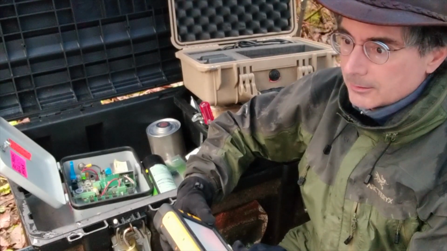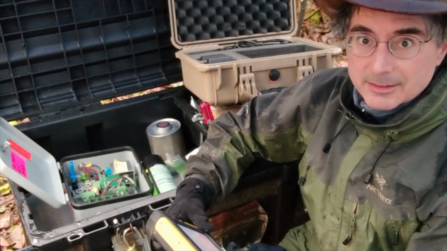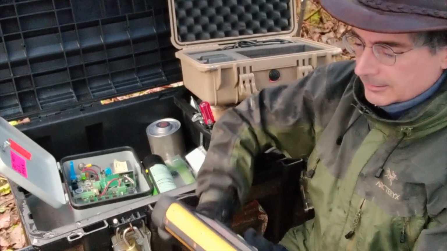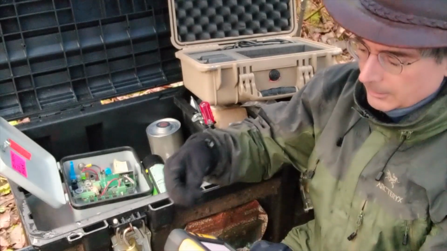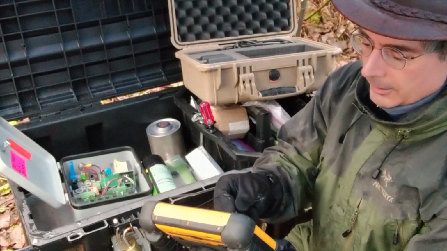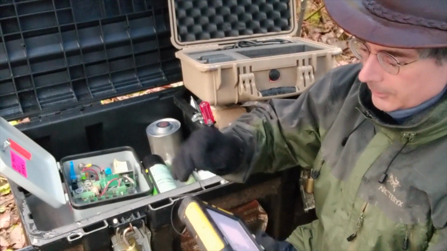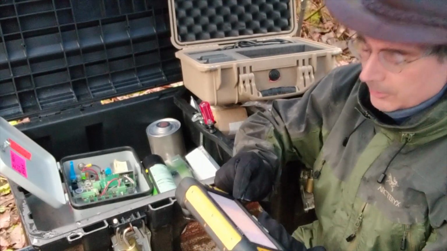And then what I want to do is take a bucket of tracers that I've got, some 8 to 16 size and some 16 to 32 size, and what I think would be neat is to take those up above antenna 2.